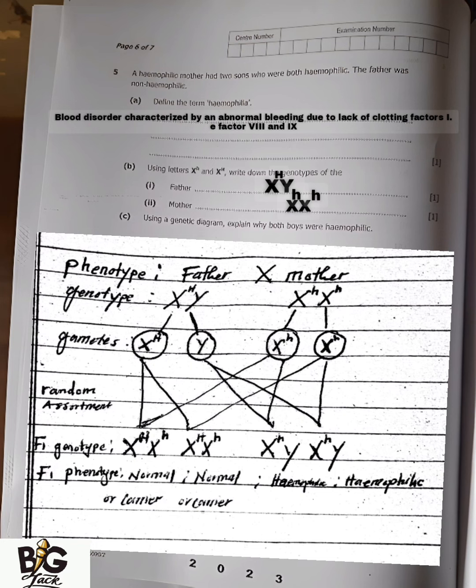So as for the genotype, the father has two chromosomes, the X and the Y. So I'm going to say X to the power capital letter H, which is the dominant gene, and Y, crossed with X to the power small letter h, X to the power small letter h. Then we can split the gametes. We are going to find that X to the power H will be alone, then Y will be alone, and also to the mother we need to do the same. Then here we are going to cross. We are going to find that here we are going to have X to the power capital letter H, X to the power small letter h.